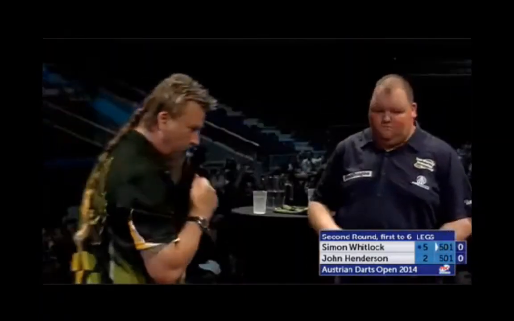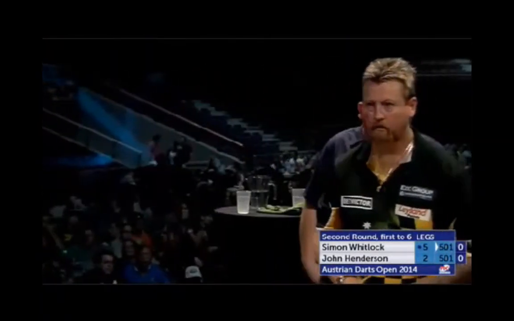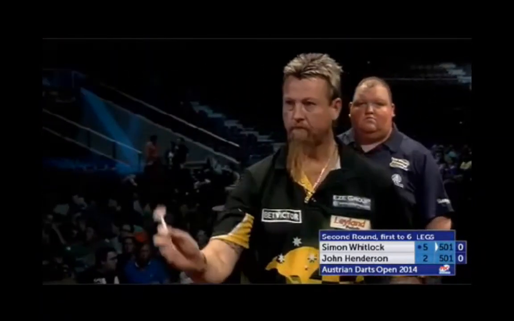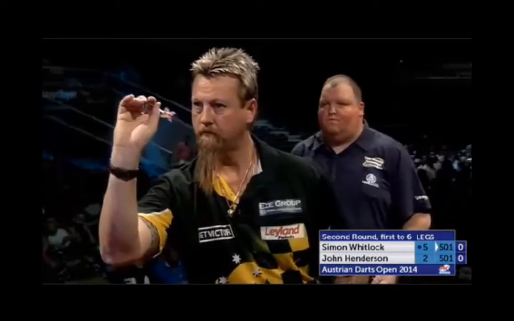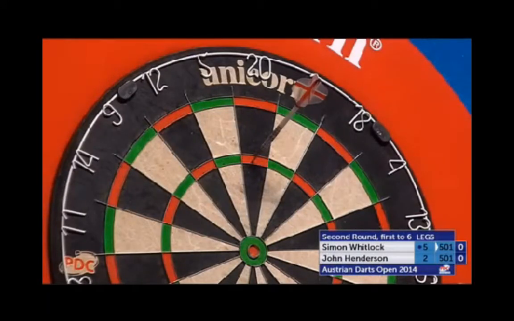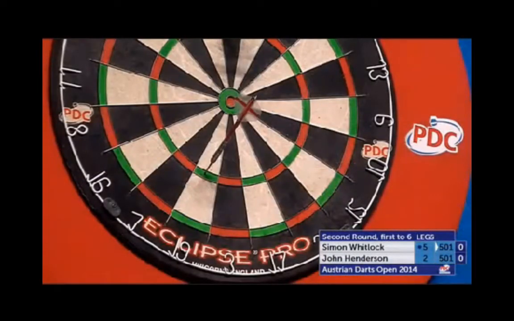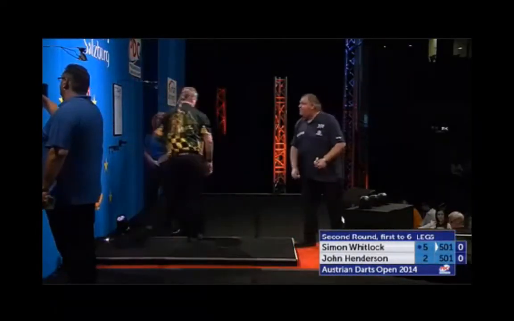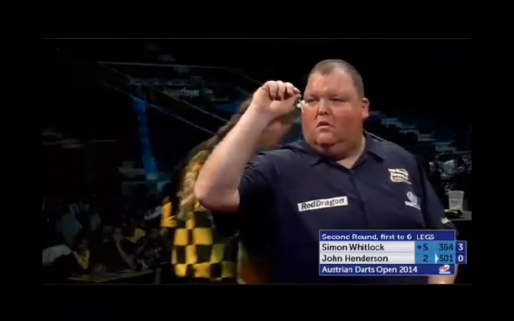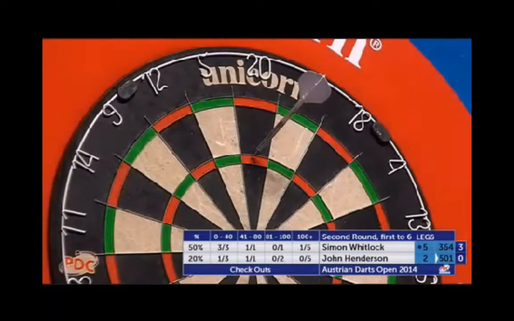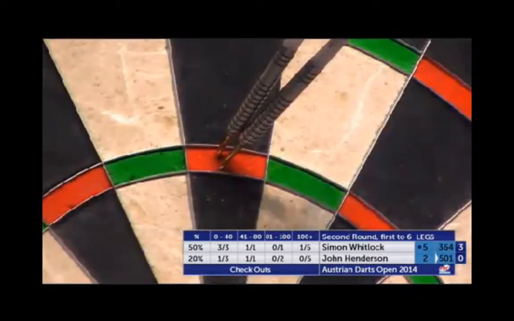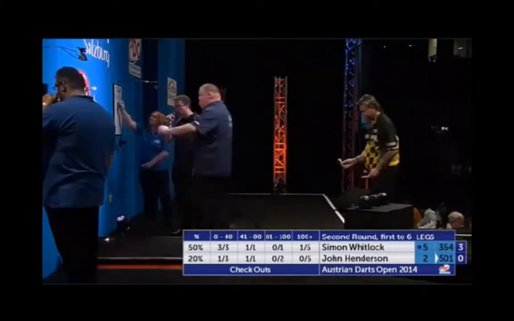Eighth leg, Simon to throw first. It's just not missing doubles, is it? Henderson, leg 1, three darts at double top. Whitlock says thank you very much, cleans it up. Leg 3, Henderson three at double 12, and Whitlock nicks it. Henderson has let Whitlock off. And of course, the confidence has grown in Whitlock. With him winning last week, he just thinks, well, I can't miss doubles, so thank you very much. And there we have it, 50% on doubles.